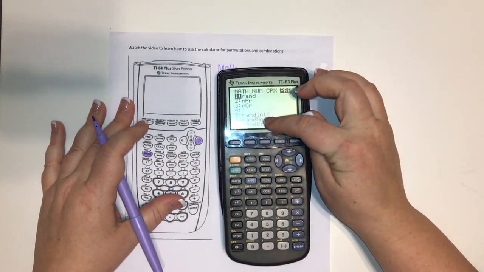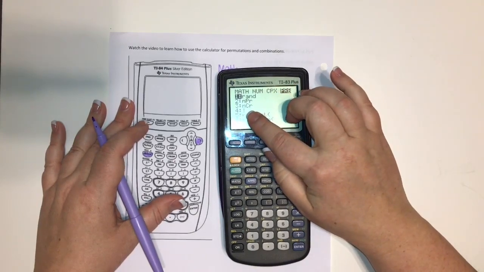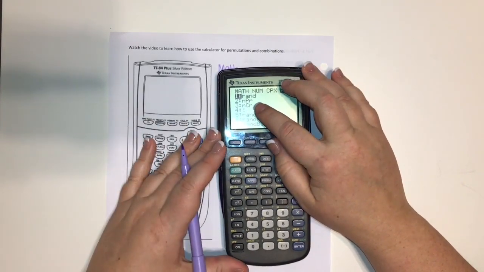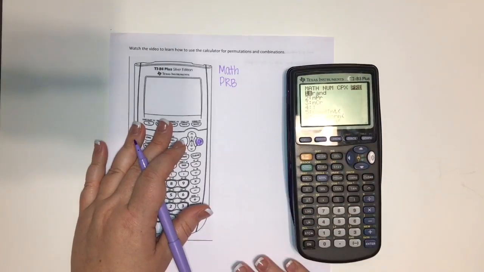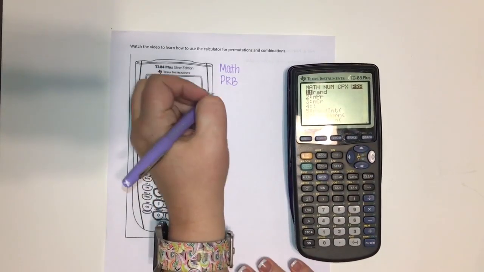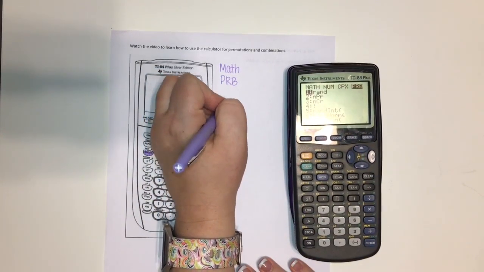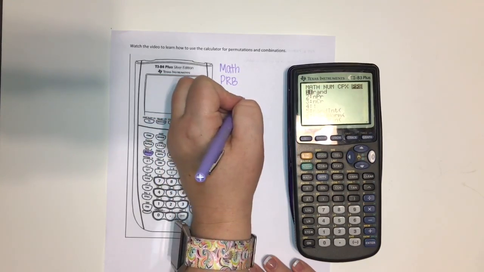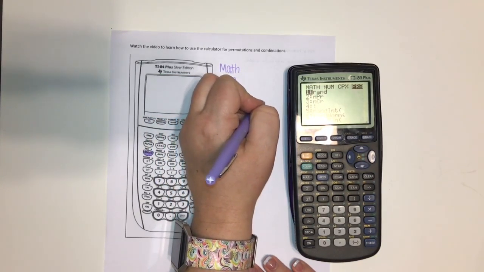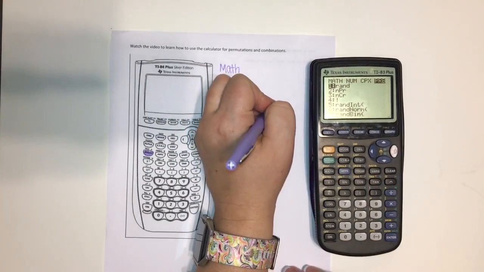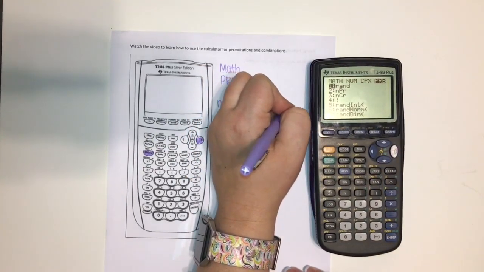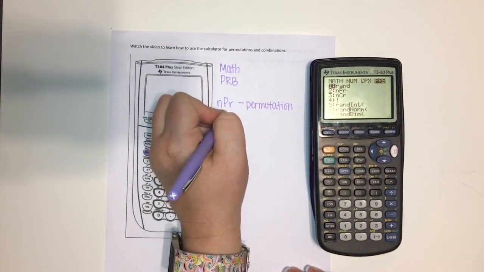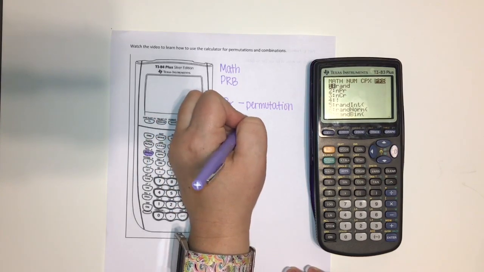Here's where we find our factorial, but the NPR and the NCR, that's our permutation and our combination. So NPR would be permutation, and NCR is our combination.